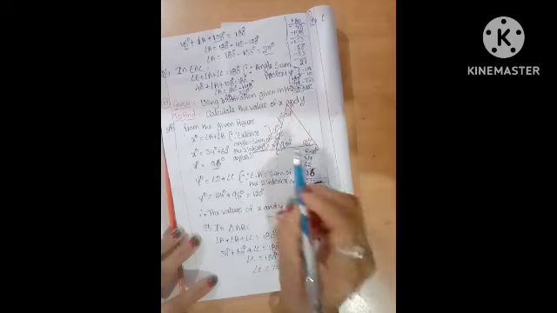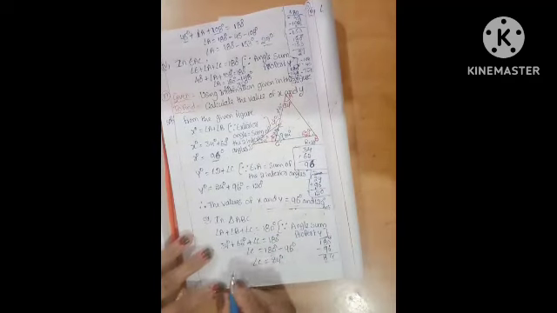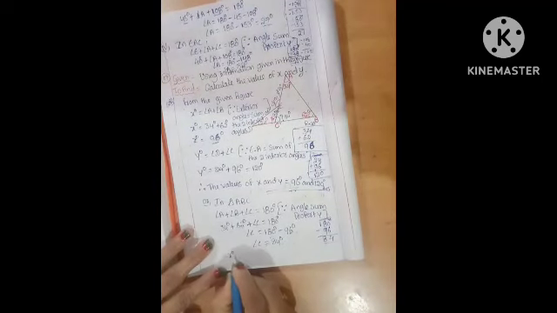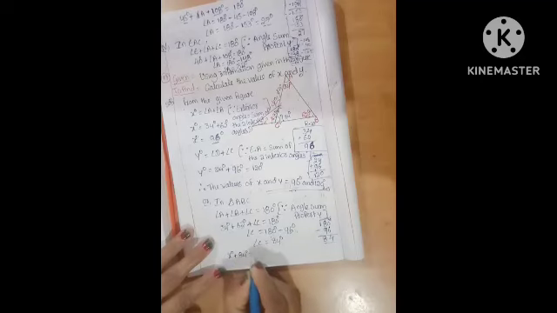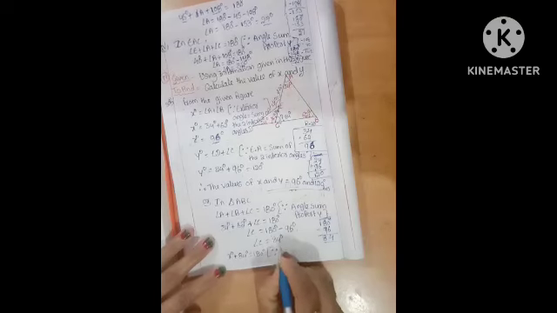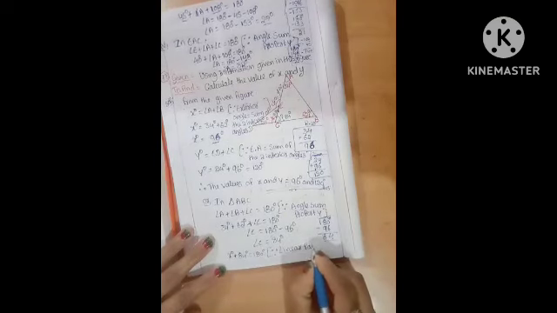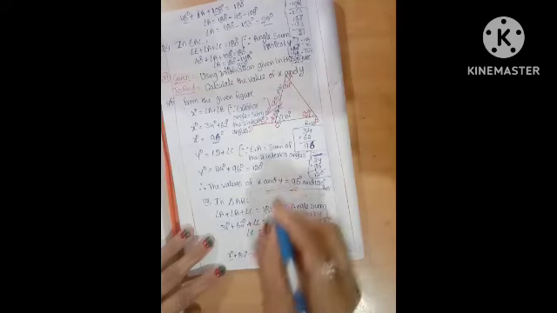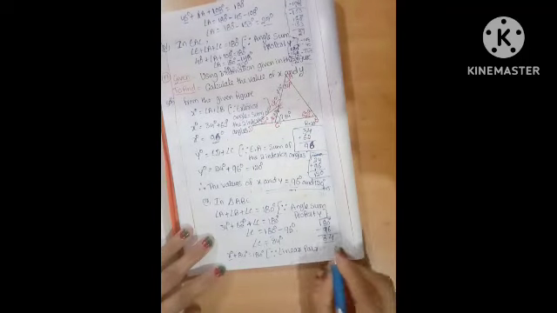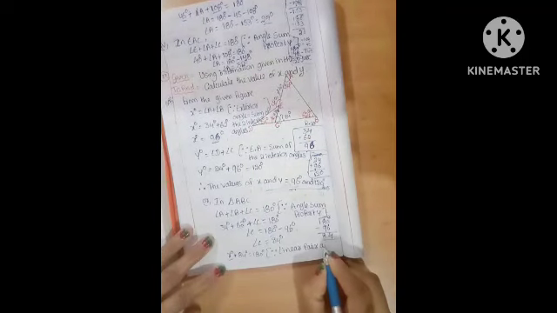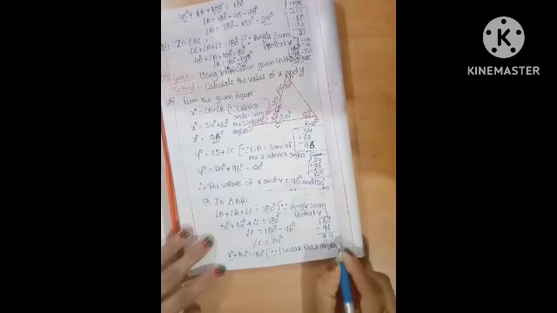So these two are linear pairs. x degrees plus 84 degrees is equal to 180 degrees. Why? Because these two are linear pairs.